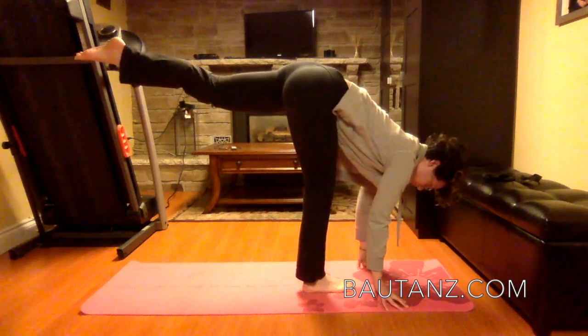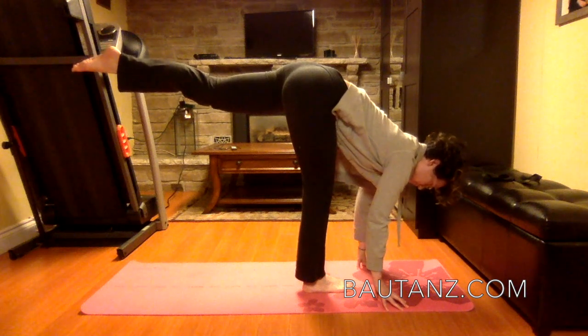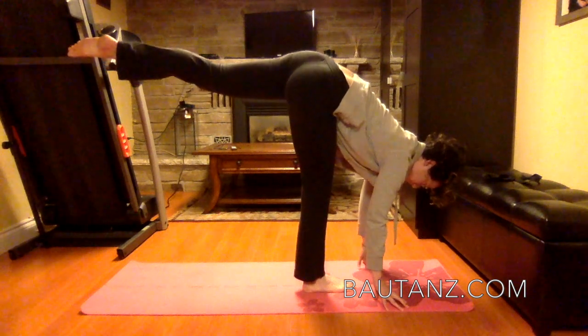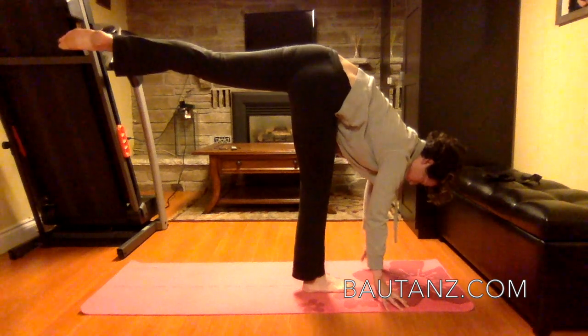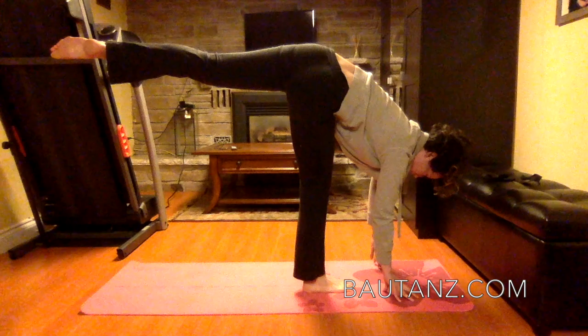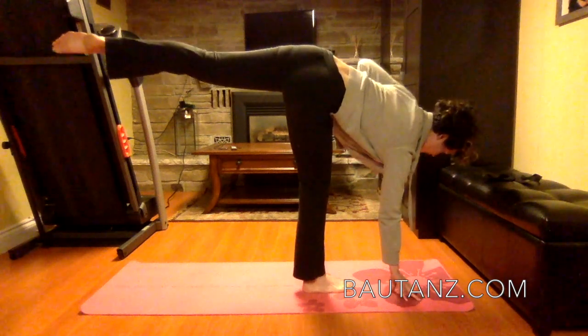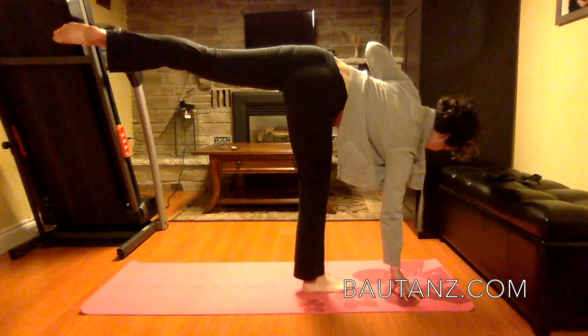So this is what we are examining at the moment, from going from 4 points of contact to 3 points of contact, and gently, slowly, with focus on our breath, to 2 points of contact.